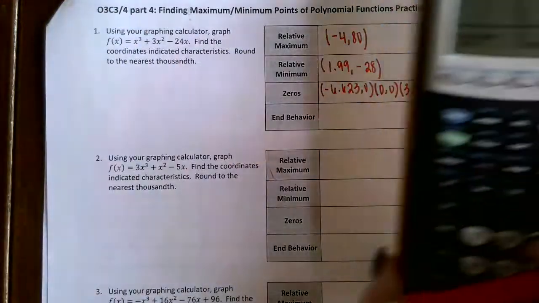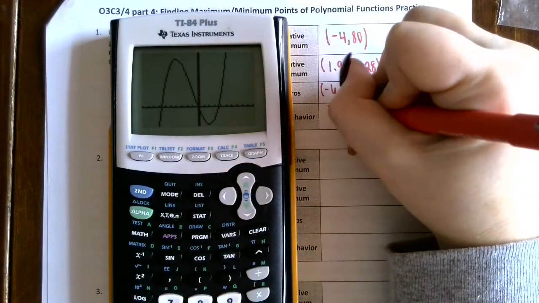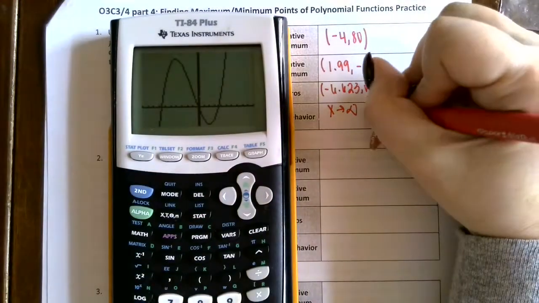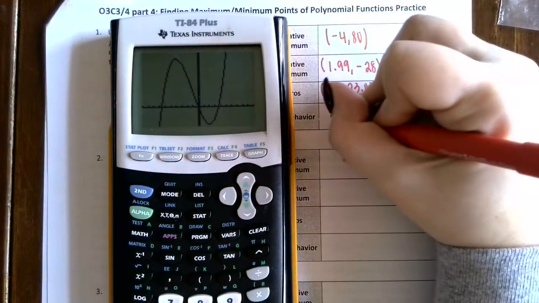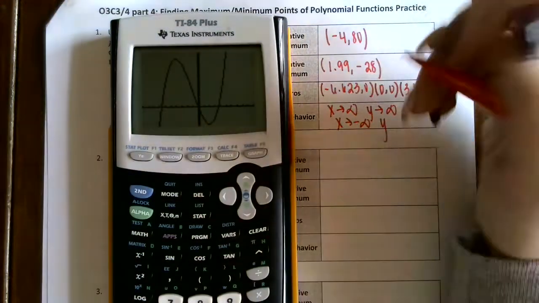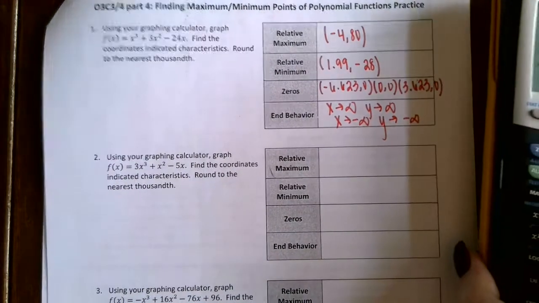Okay, and then end behavior. So as my X's are going up, so as I'm moving to the right, my arrow is going up. And as X is moving to the left, my Y's are going down. So this is a cubic.